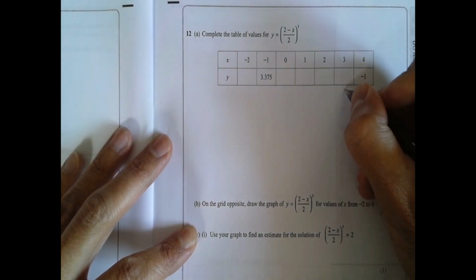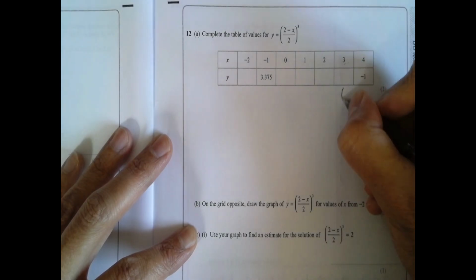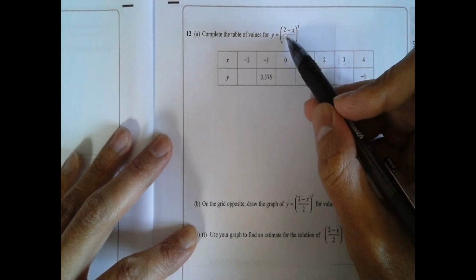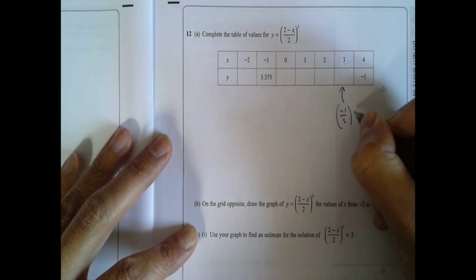So over here, I'm going to substitute the x for the number 3. Instead of 2 take away x, it's going to be 2 take away 3, which is -1. So I'm going to have -1 over 2, which I'm then going to cube.